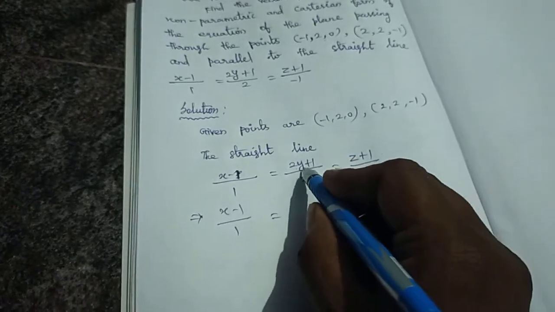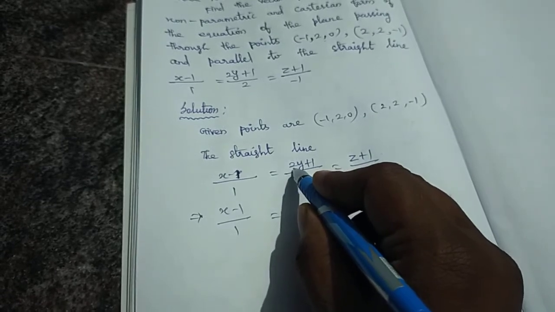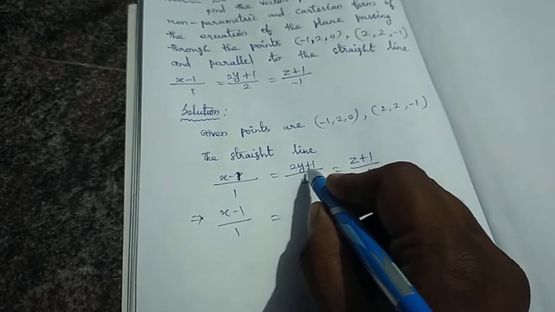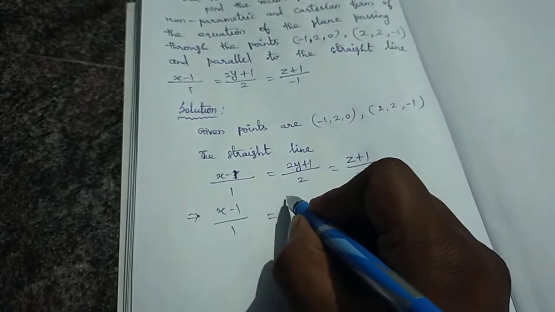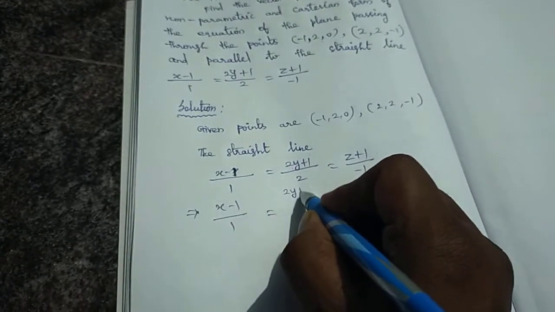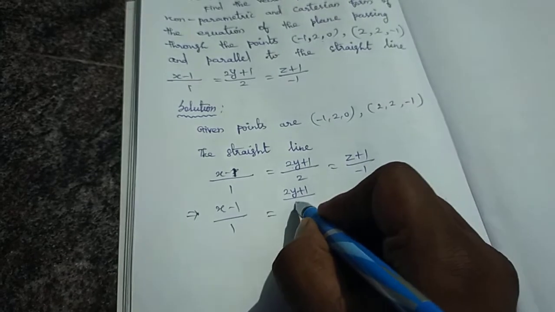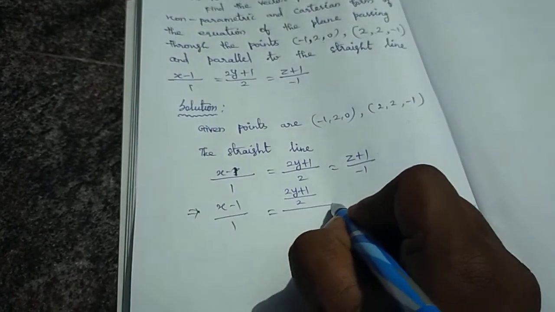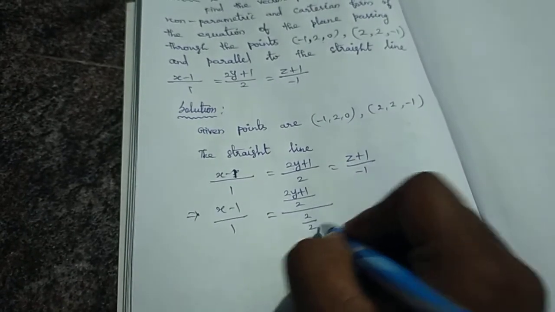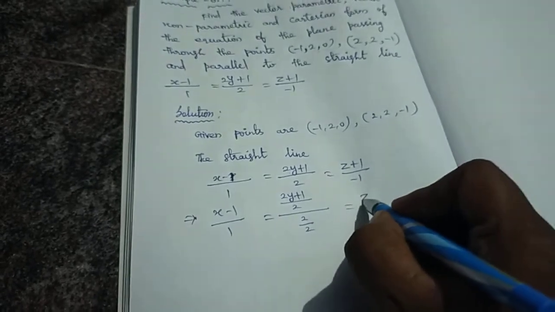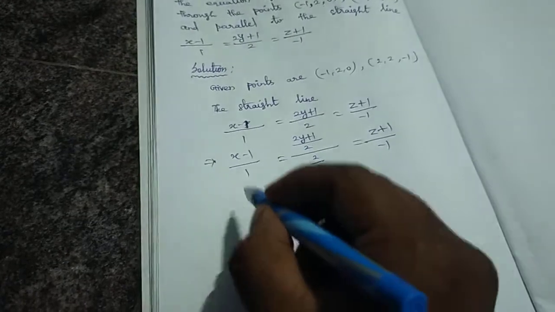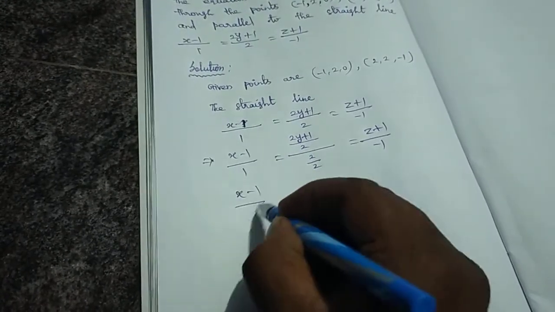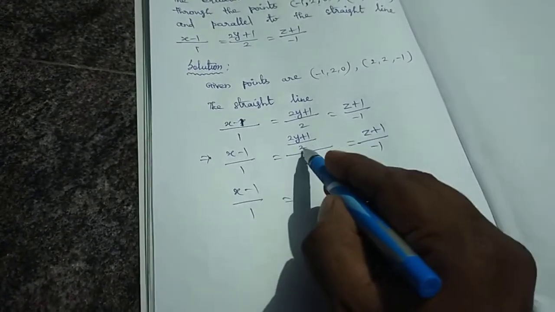So that the y coefficient is 2, I divide numerator and denominator by 2. So (2y plus 1) divided by 2, whole divided by 2 divided by 2, equal to (z plus 1) divided by minus 1. So x minus 1 divided by 1 equal to this.